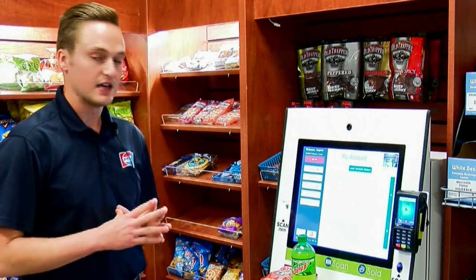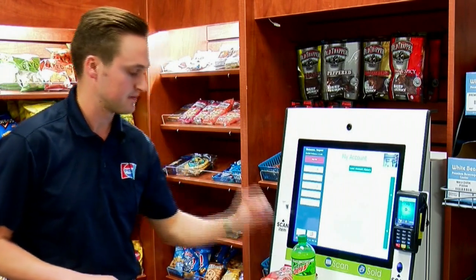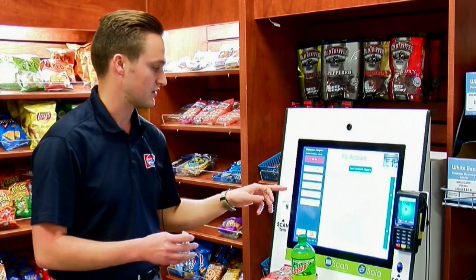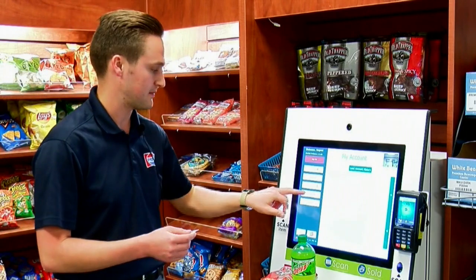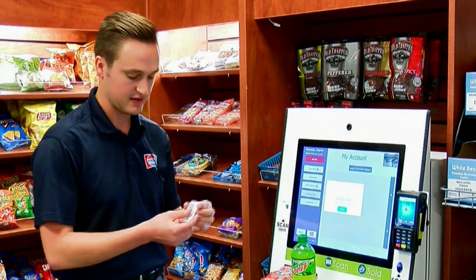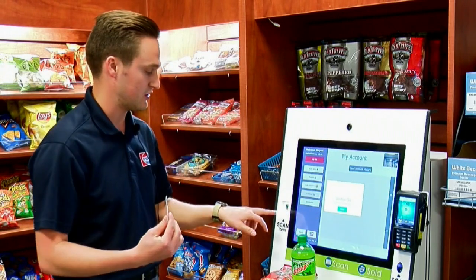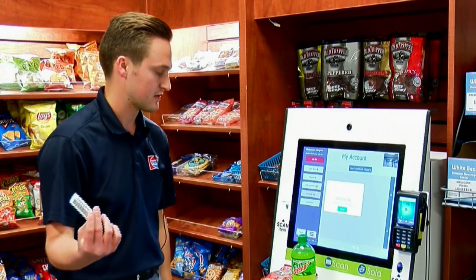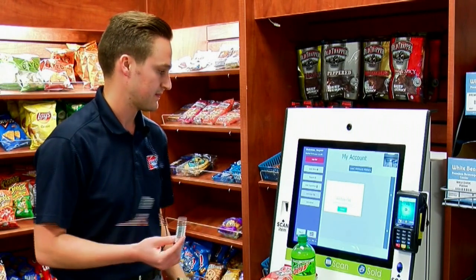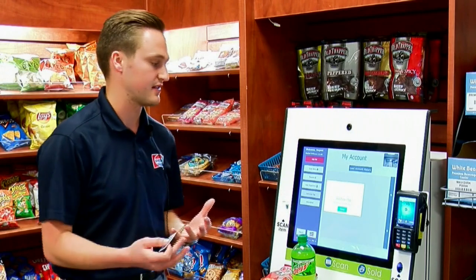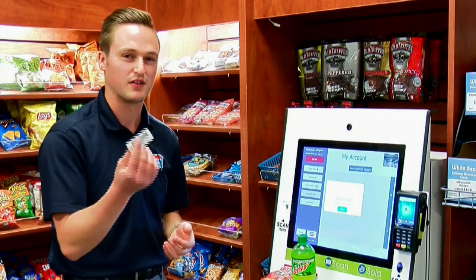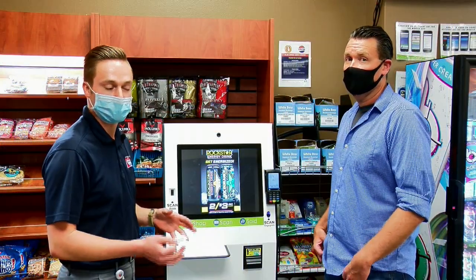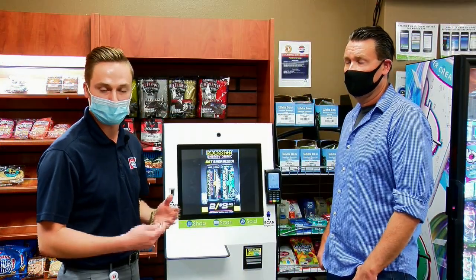If you are adding a blank market card, when you take one of these from here, after you set up your account, to assign a scan tag, it's simply selecting Add Scan Tag, barcodes on the back, and you hold it right in front of this scanner. So I scanned it there. The reason why it's not processing for me right now is because I already have one of these assigned to my account.